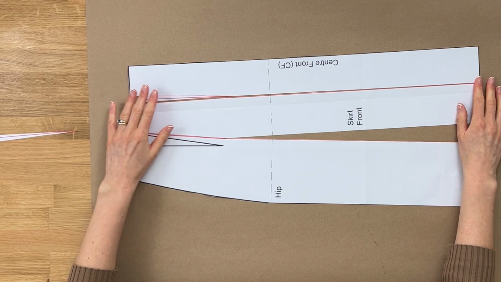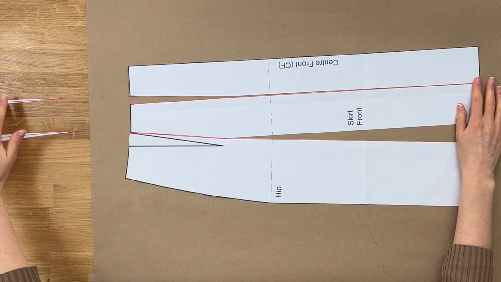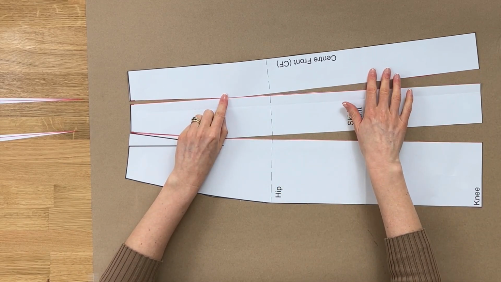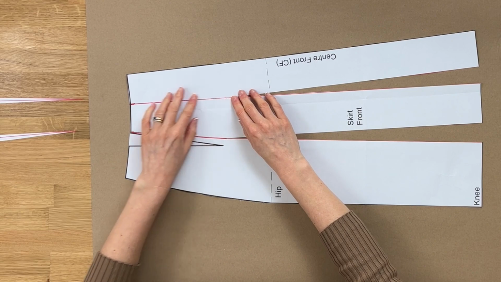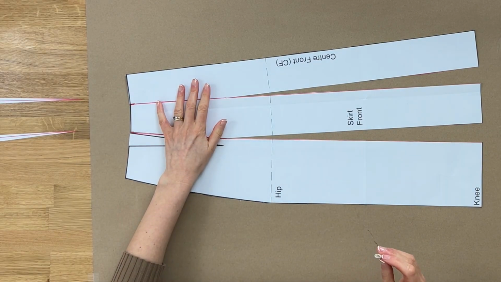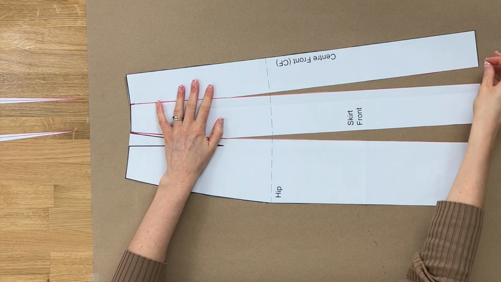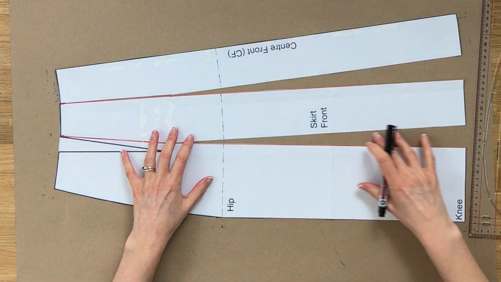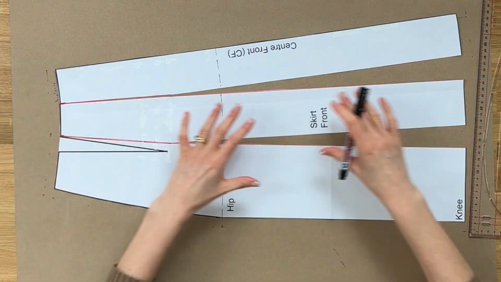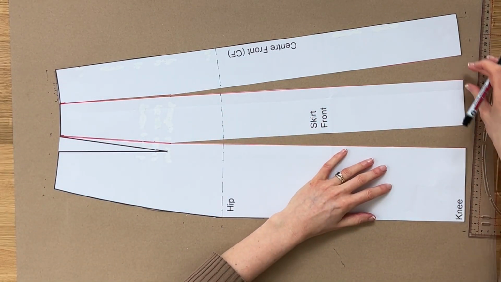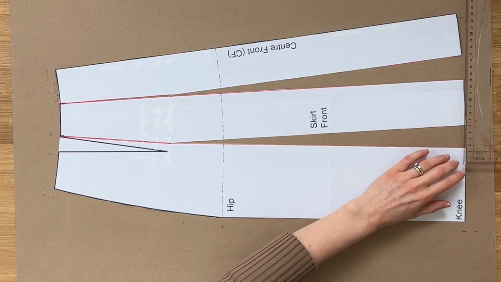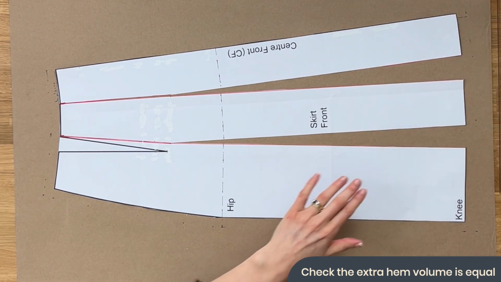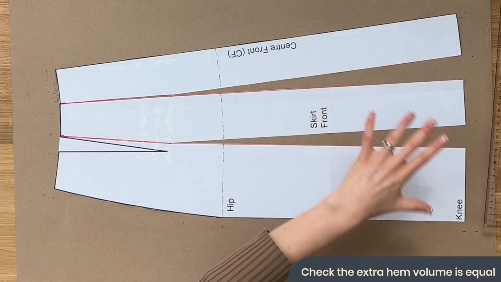We're then going to do the same for the other piece here. We're going to remove that dart piece, pivot at this point down here, and push that round. Depending on how big your darts are, you will have more or less volume down here. Once you've provided the volume to the skirt by closing up those darts, just then measure and check that the openings of both of these areas at the bottom along the hem is the same, and that's going to then create a nice even amount of volume across the front of the skirt.